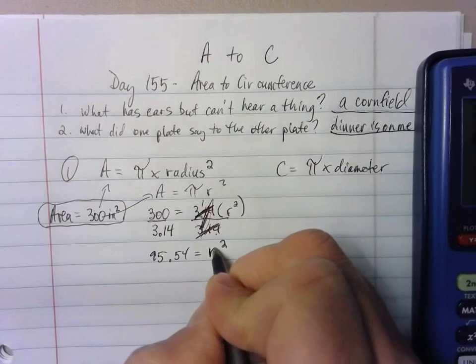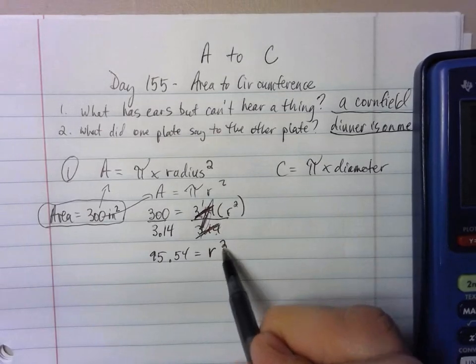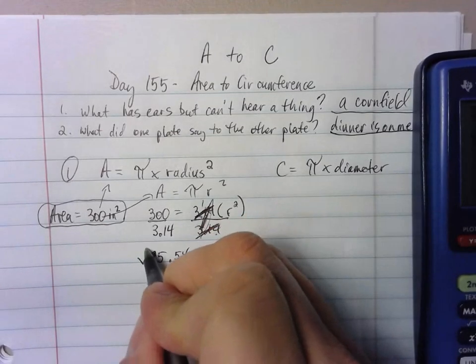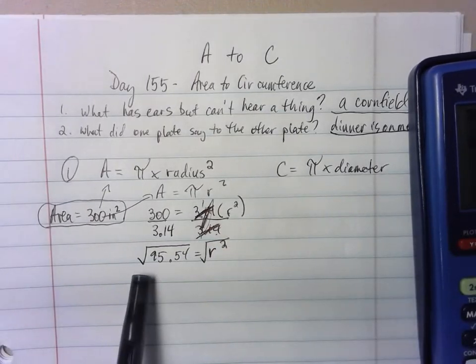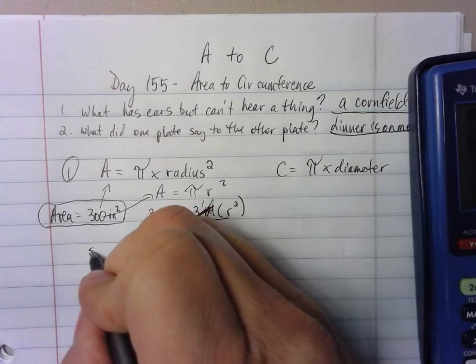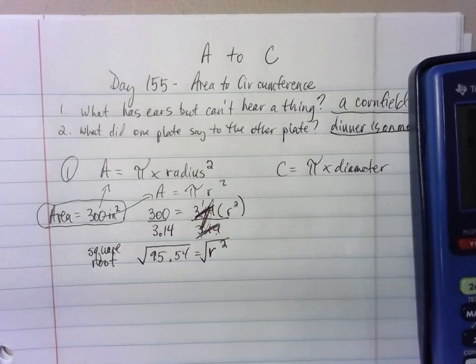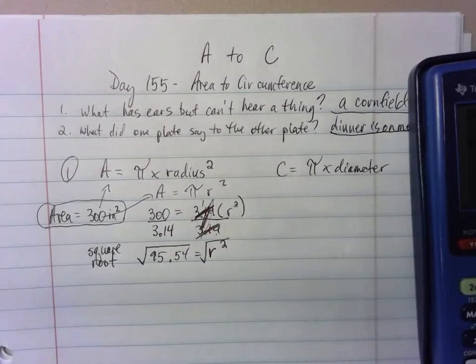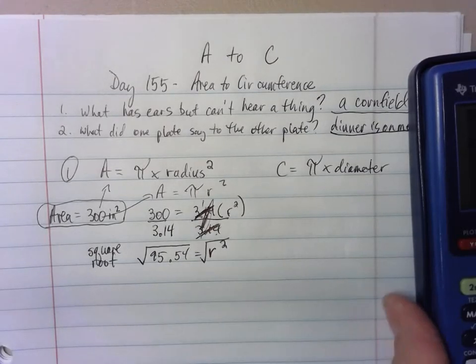Okay, so now here's the extra special step. The opposite of squaring is called square rooting, and you use this special little symbol on your calculator. That's called the radical sign. So this is square root. Like the square root of 25 is 5, or the square root of 49 is 7, or the square root of 100 is 10. So we're taking the opposite of squaring, which is square rooting, and we're going to do the square root of 95 and 54 hundredths.